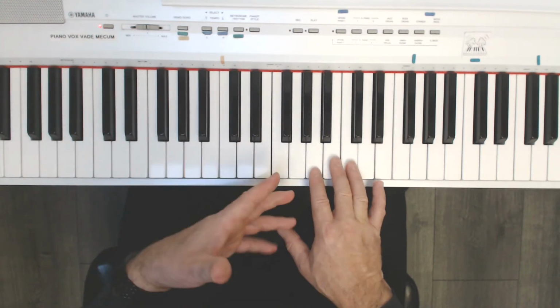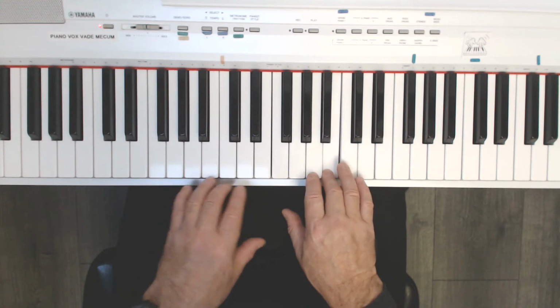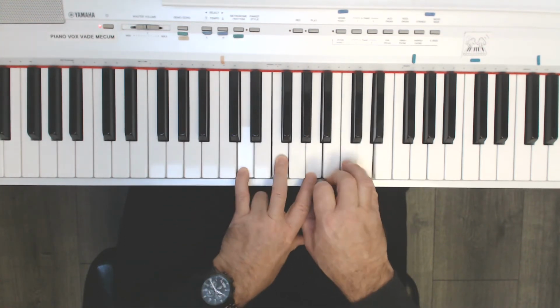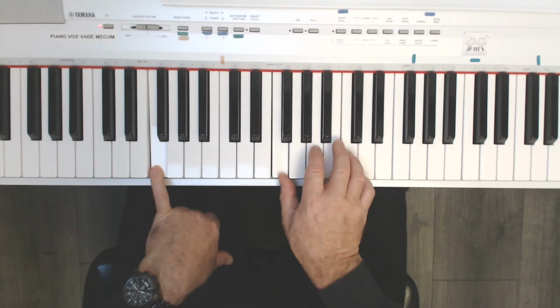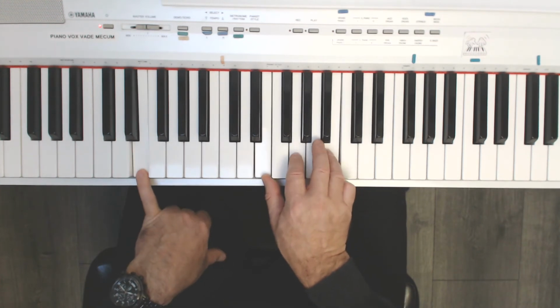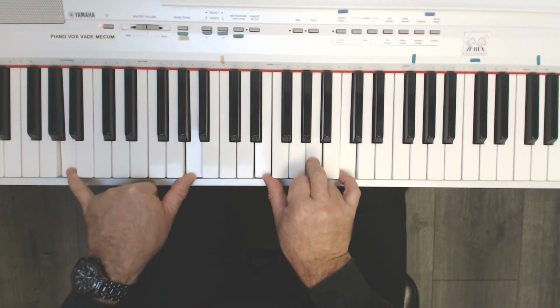And then if you want to play a little bit of melody with that, you do what you want. That way it will be, E minor, every day in the life of a fool. You see?